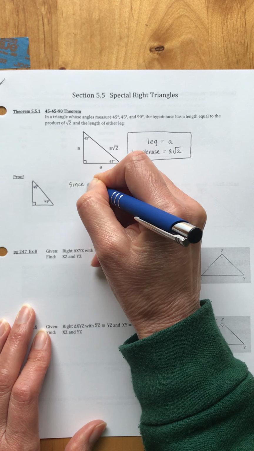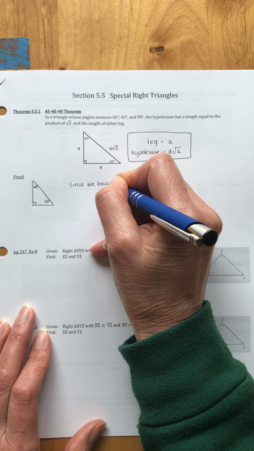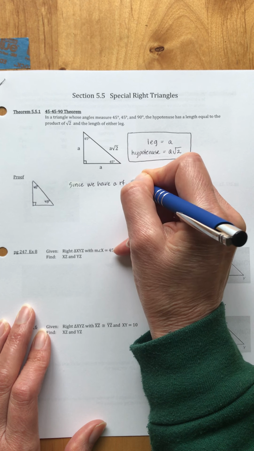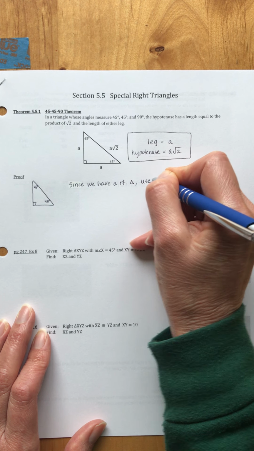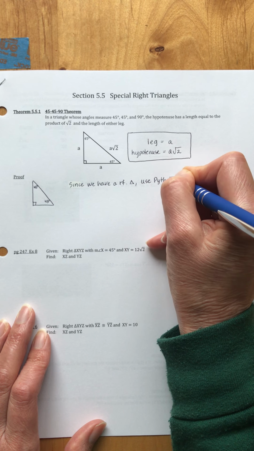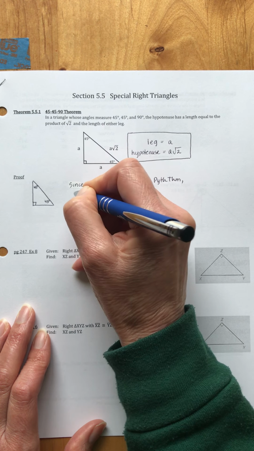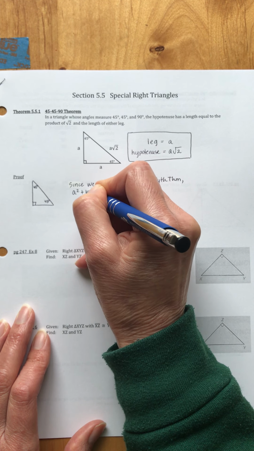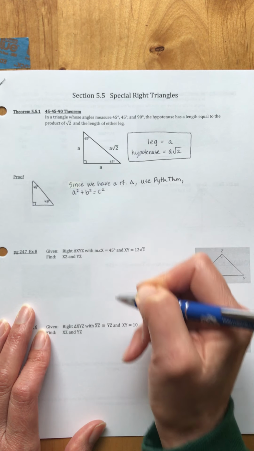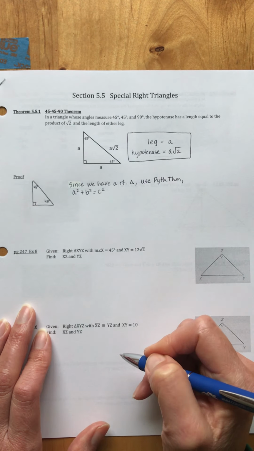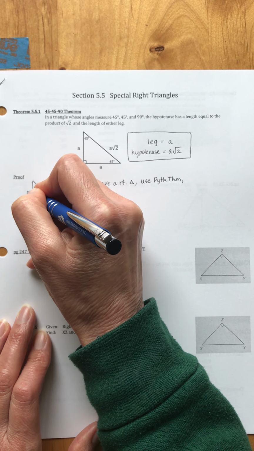Since we have a right triangle, use Pythagorean theorem. That says a squared plus b squared equals c squared. We don't have any sides here at all. Let's go ahead and label this A.